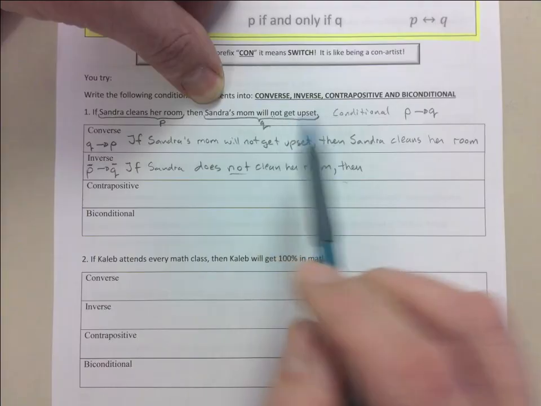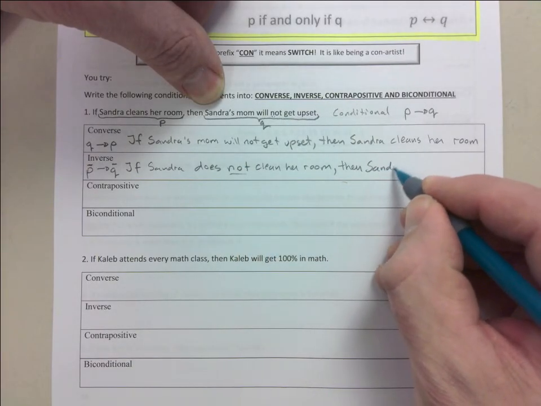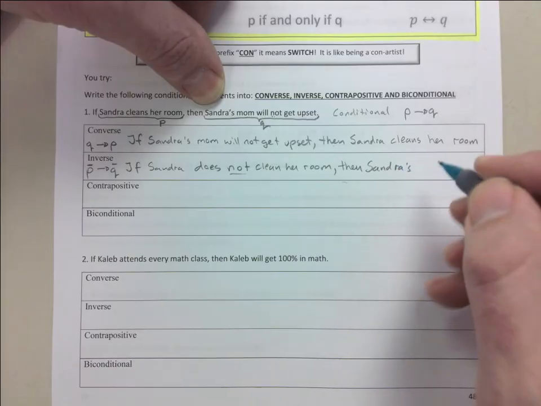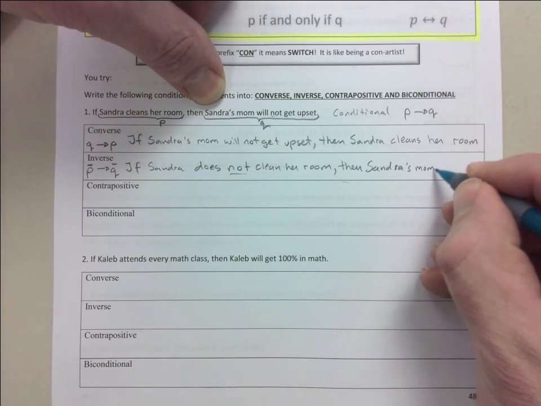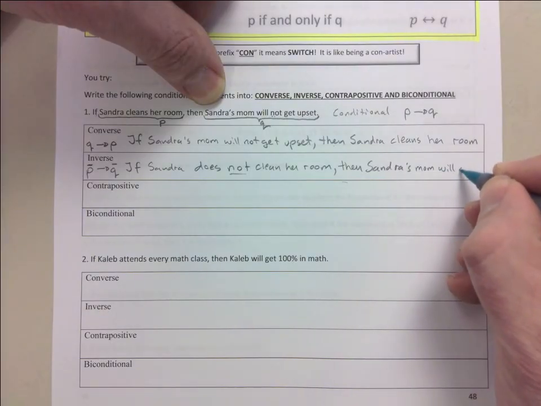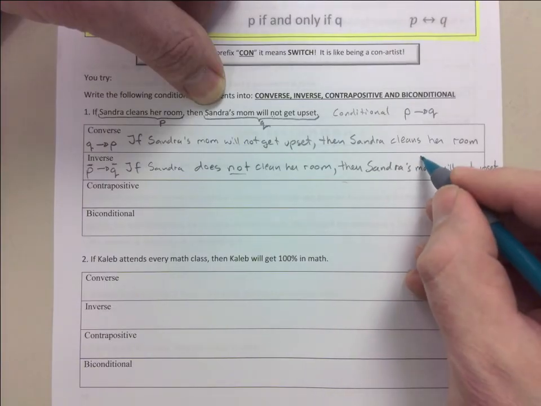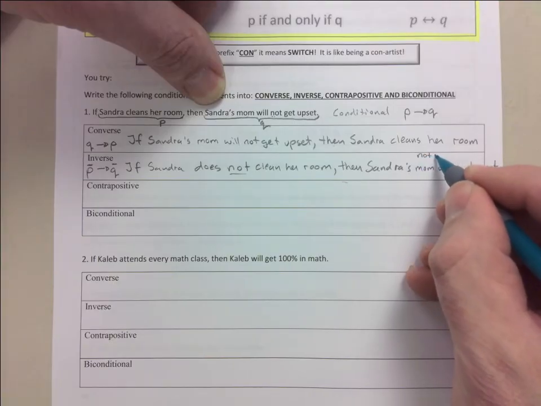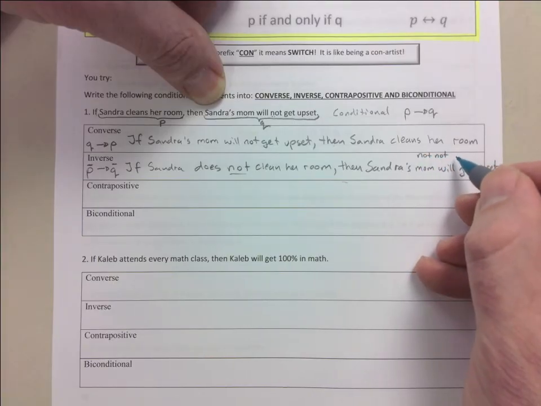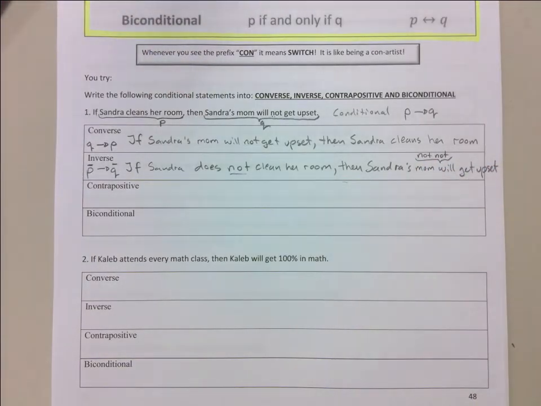She will get upset. Okay? So it's up to you. Then Sandra's mom will get upset. I had to throw that in because not translates to will get upset.